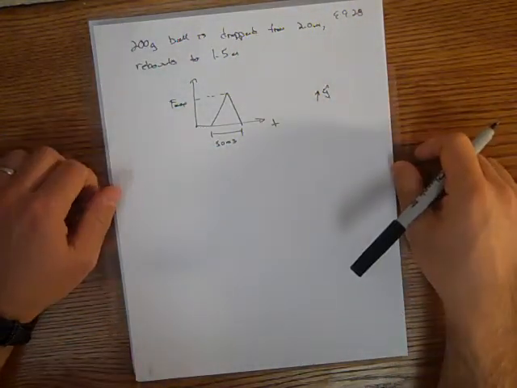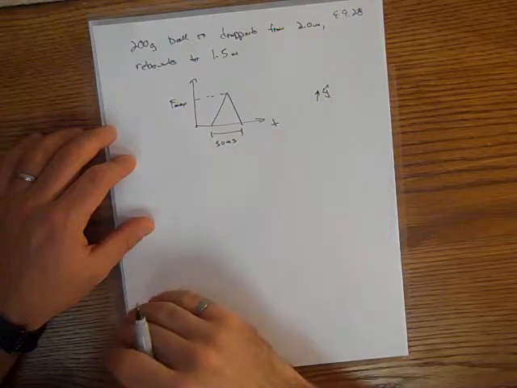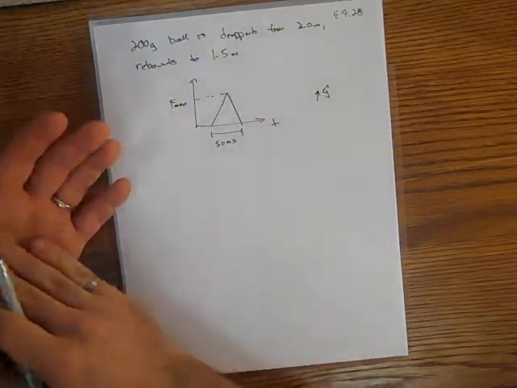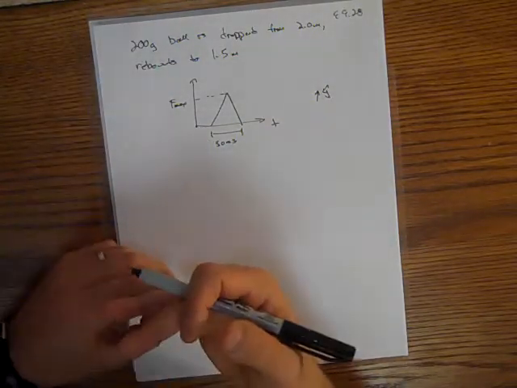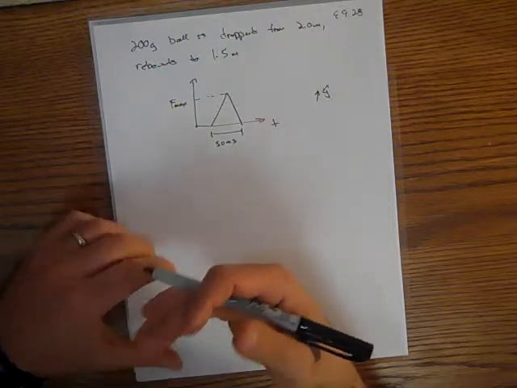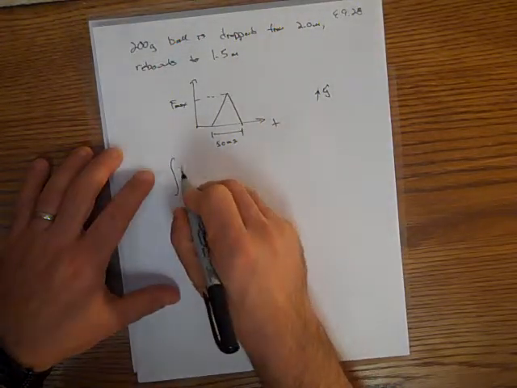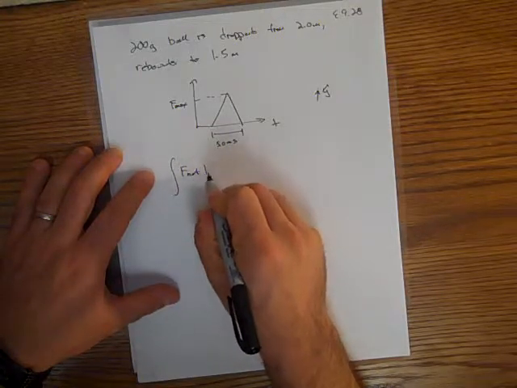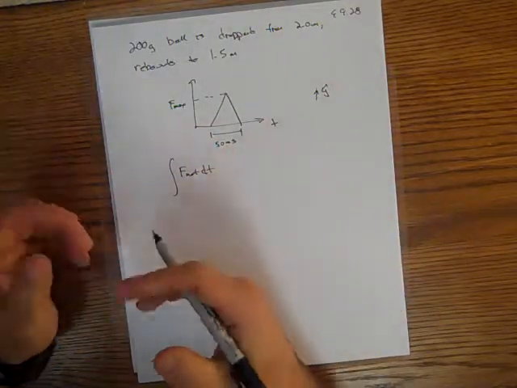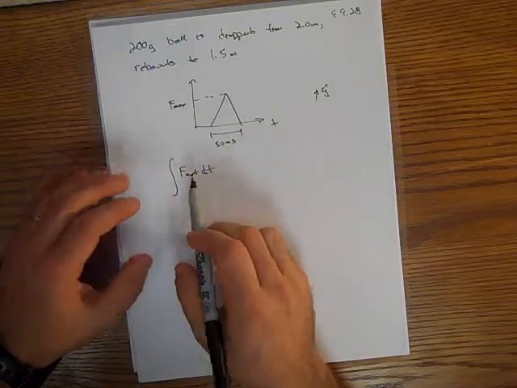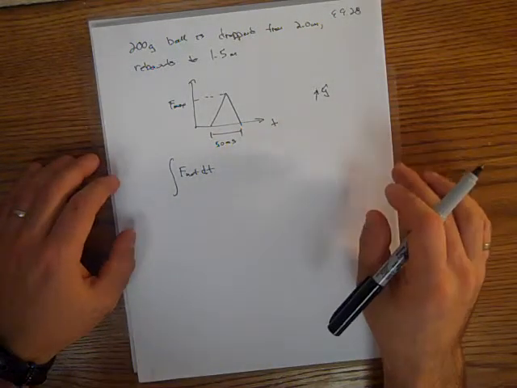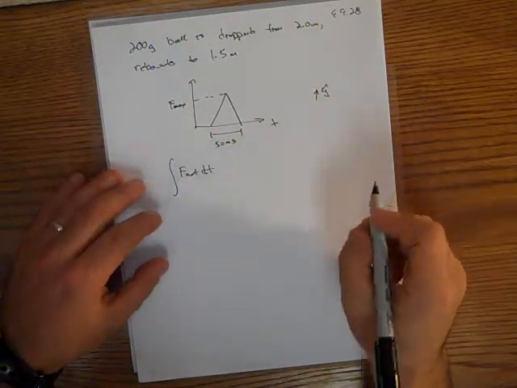The key to this problem is remembering that when a force acts over a time interval, it imparts an impulse and changes the momentum. And so the impulse-momentum theorem tells me that if I integrate the net force on the ball over time, now this is a one-dimensional problem, so I'm not going to put vector signs in there, except in the signs of my vector quantities.